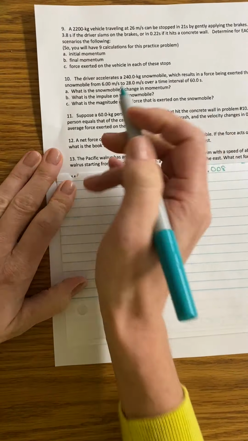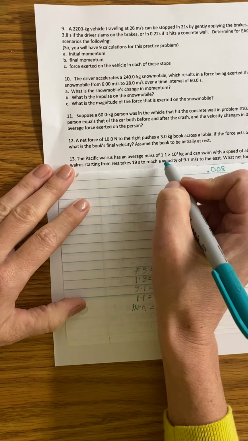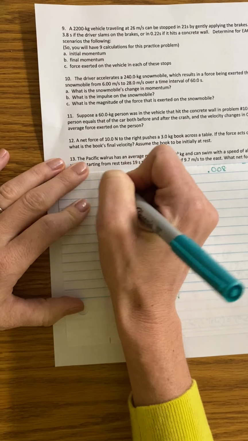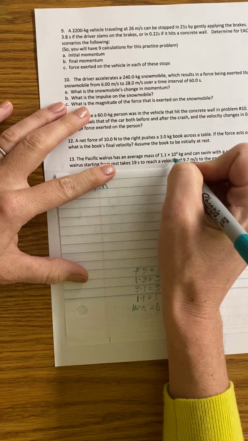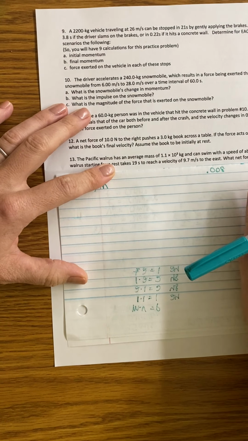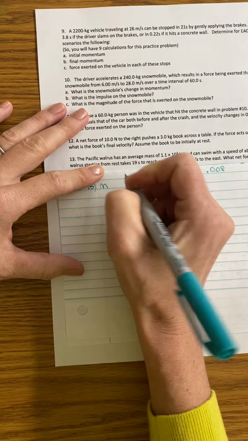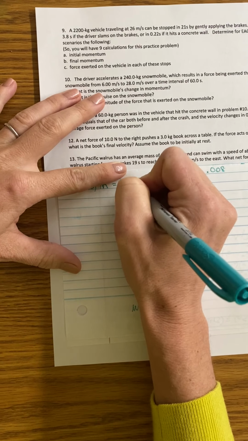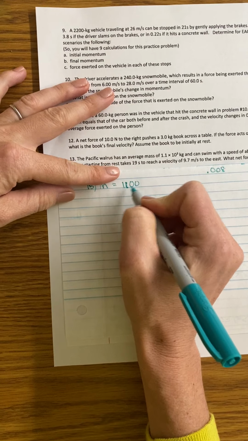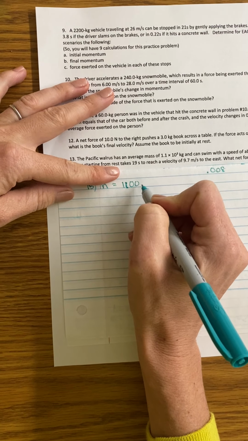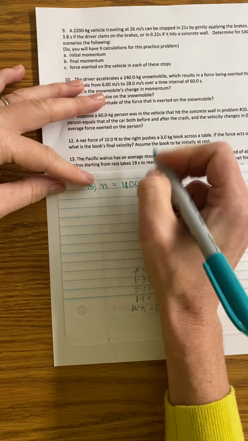Okay. So walrus has a mass, this is 13, of 1.1 times 10 to the third power. I do not like working in scientific notation, so I'm going to convert that. 1,100. So I've moved my decimal place over 3 places to get rid of my times 10.